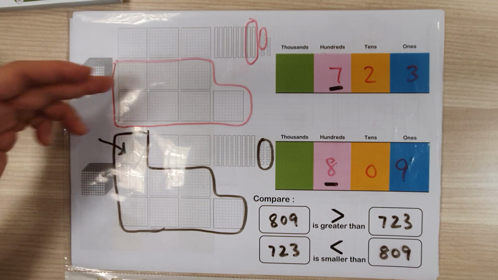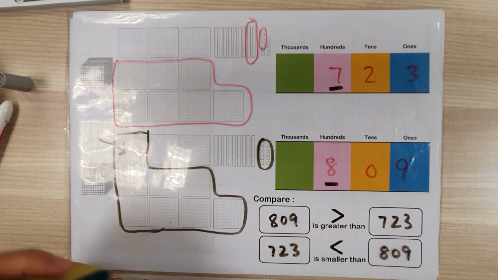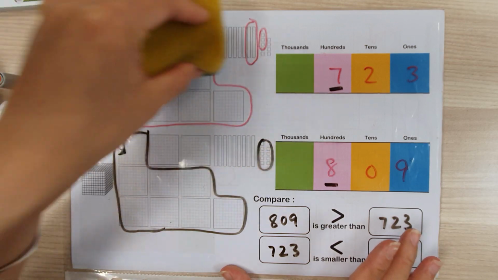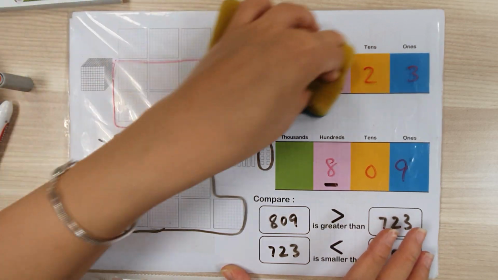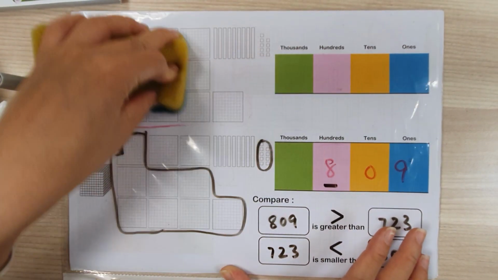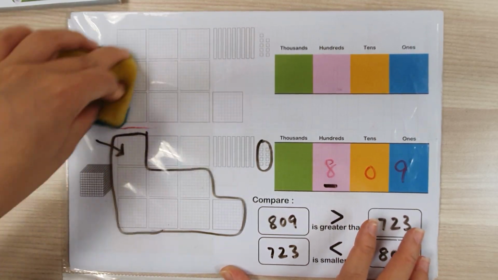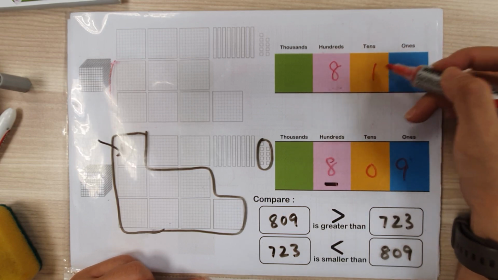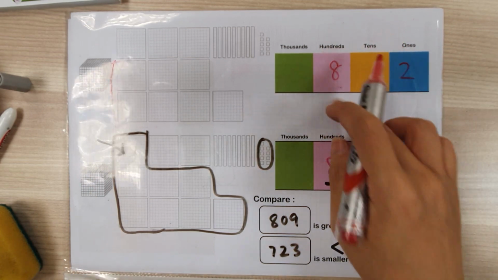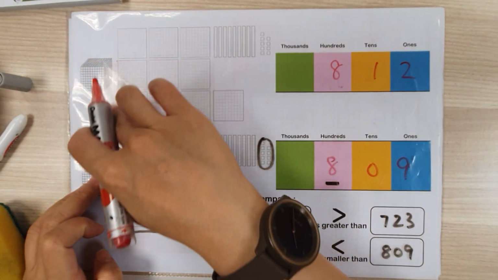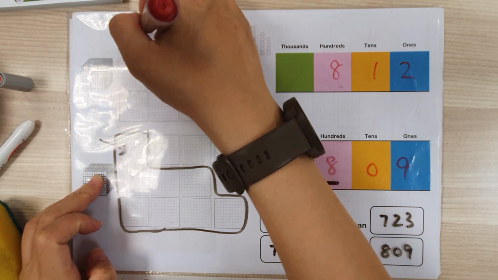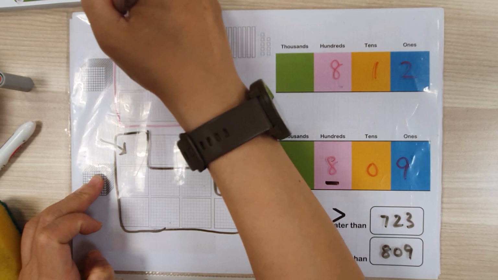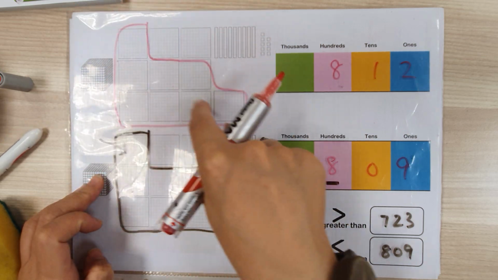I could continue to compare another number, 812, with 809 here. For 812, you can see at the hundreds place the value is equal. If I were to circle my place value base 10 blocks, I can also see 1, 2, 3, 4, 5, 6, 7, 8.